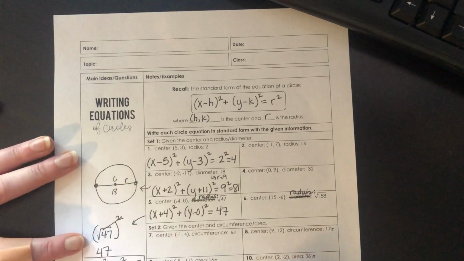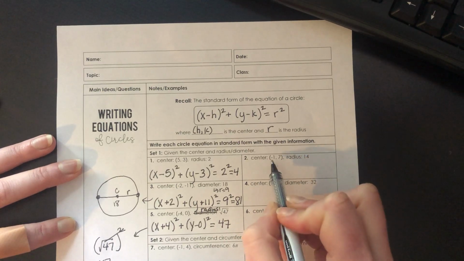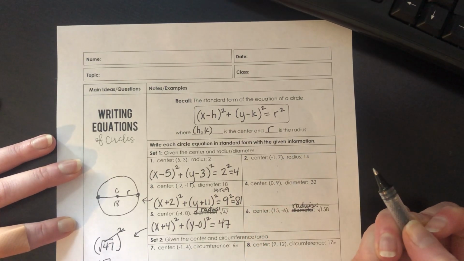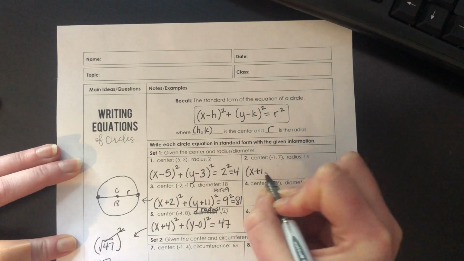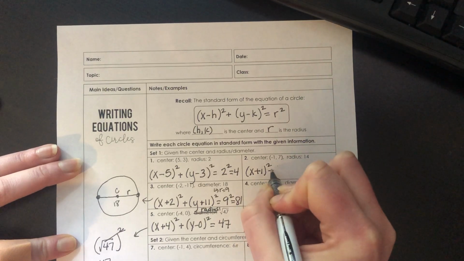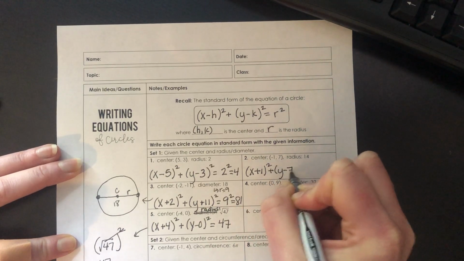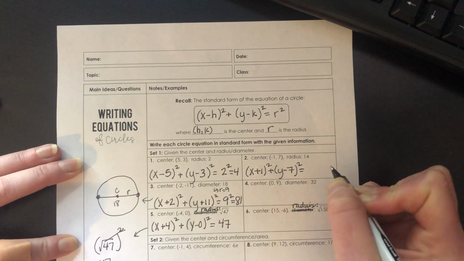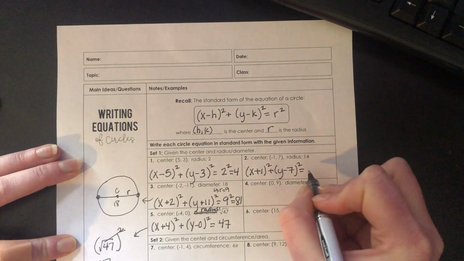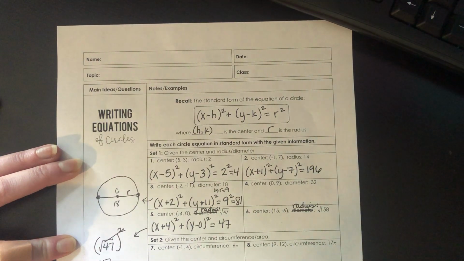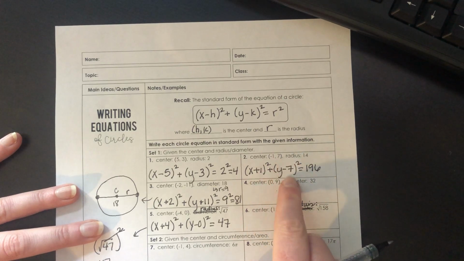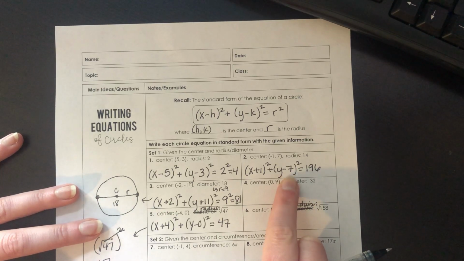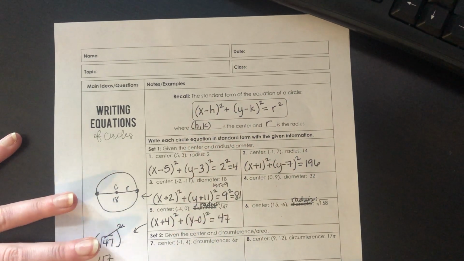All right, so for number 2, notice now they're mixing it up. You've got a negative and a positive value for your center. So I'm going to have x plus 1, minus a negative, plus y minus 7 squared equals 14 squared, which is 196. Okay, so notice the signs change. They are opposite of each other when you put it into this particular equation, the standard form.